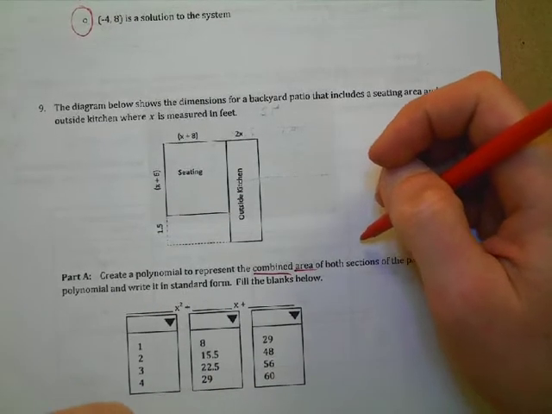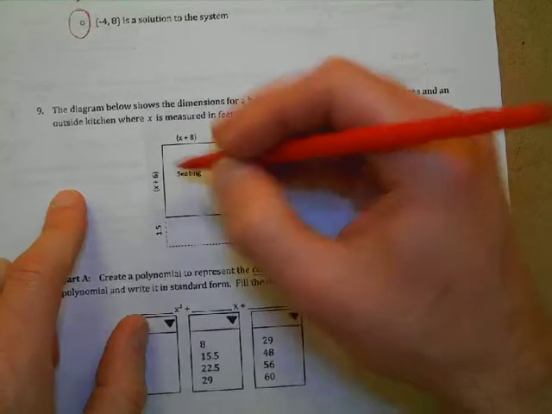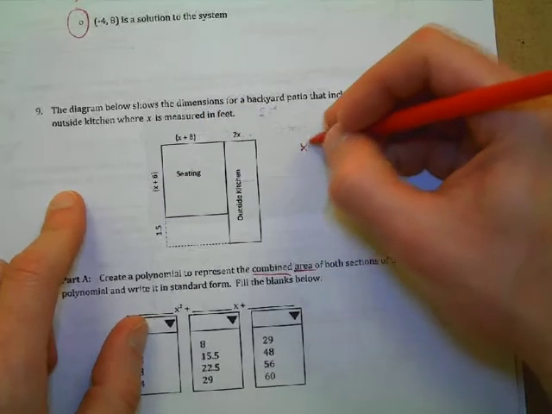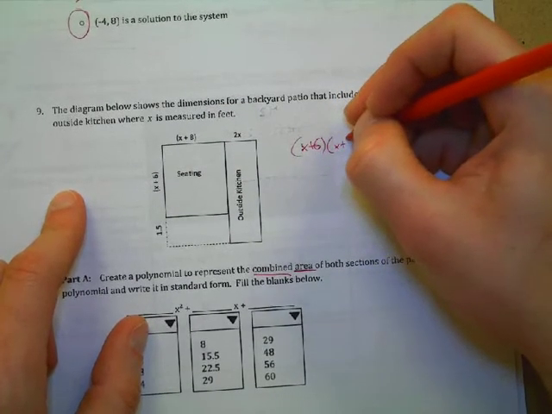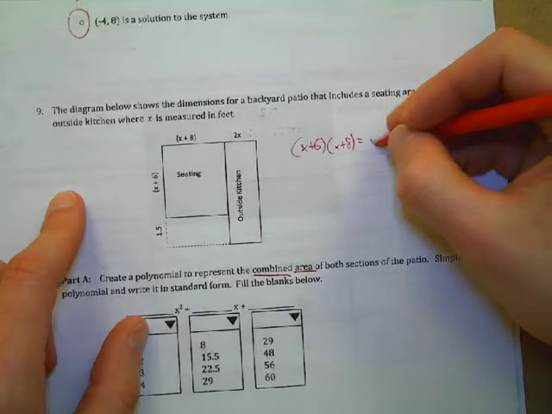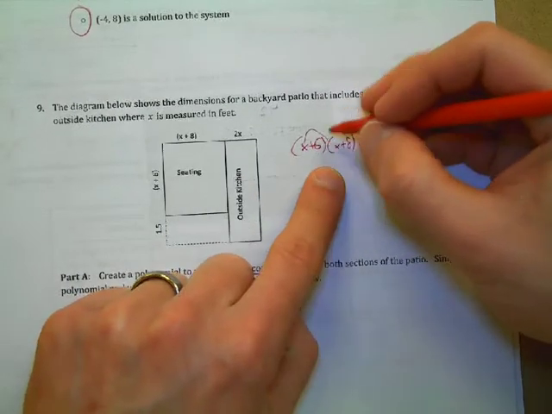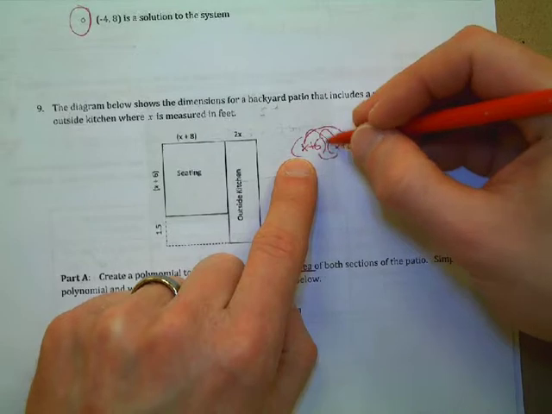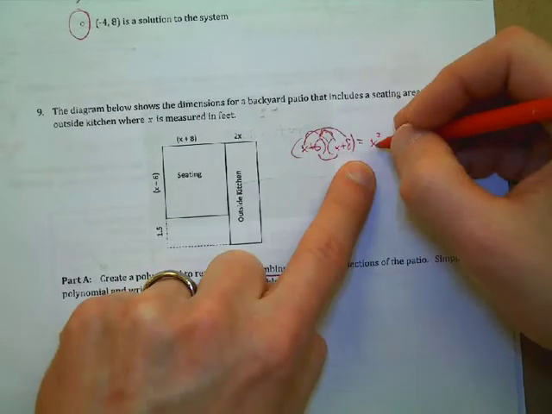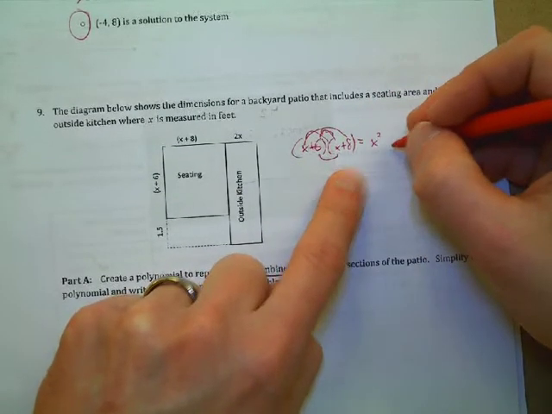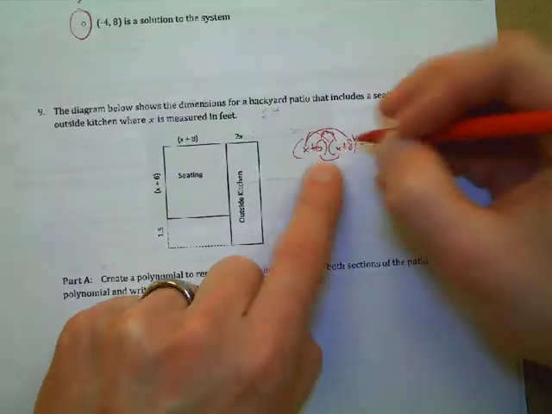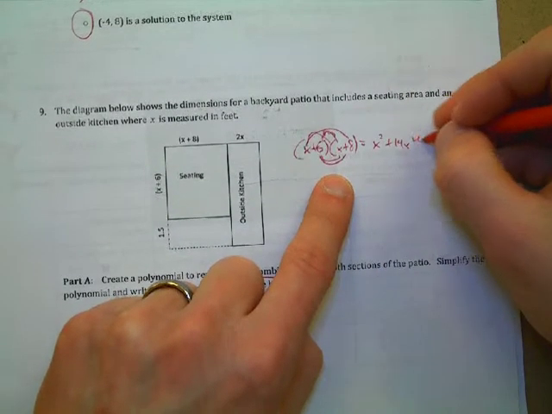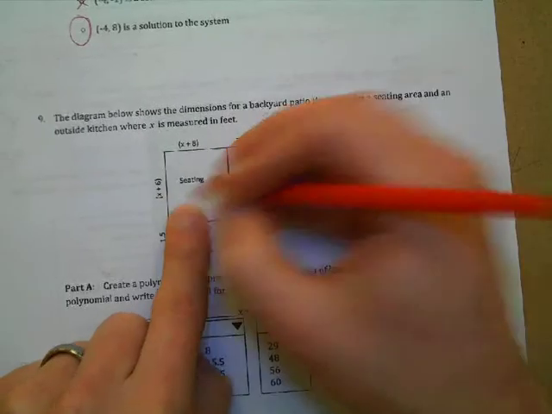All right, so for this, the area of the seating is going to be x plus 6 times x plus 8, which we have to simplify, so I'll go ahead and do that. We get x squared, x times x, then 6x, and x times 8. Let me do it this way, sorry. X times 8 is going to be 8x, but 6 times x is going to be 6x. So 8x and 6x make 14x when you combine like terms, and then 6 times 8 makes 48. Okay, so there's the area of the seating right there.